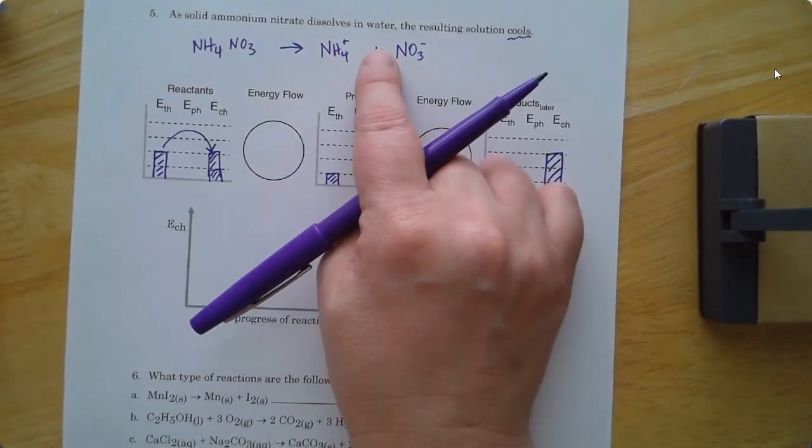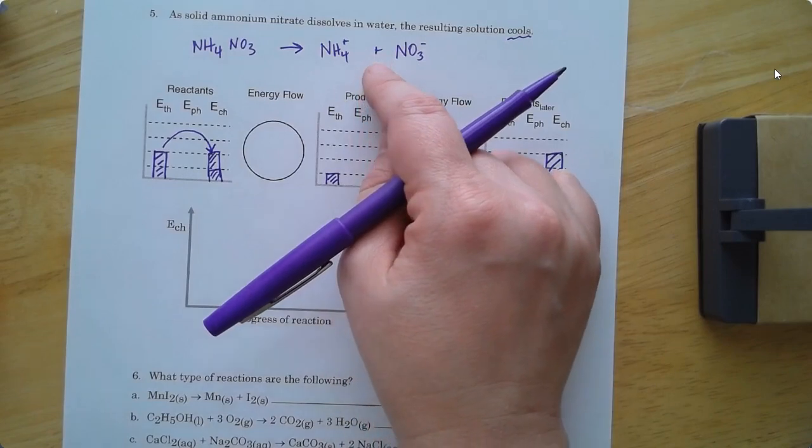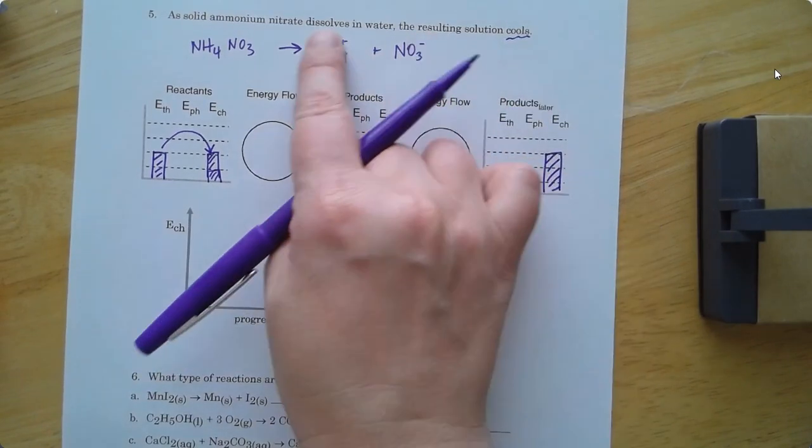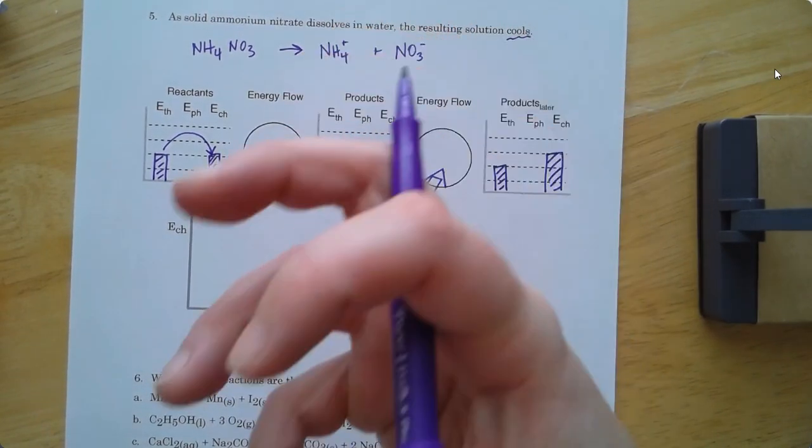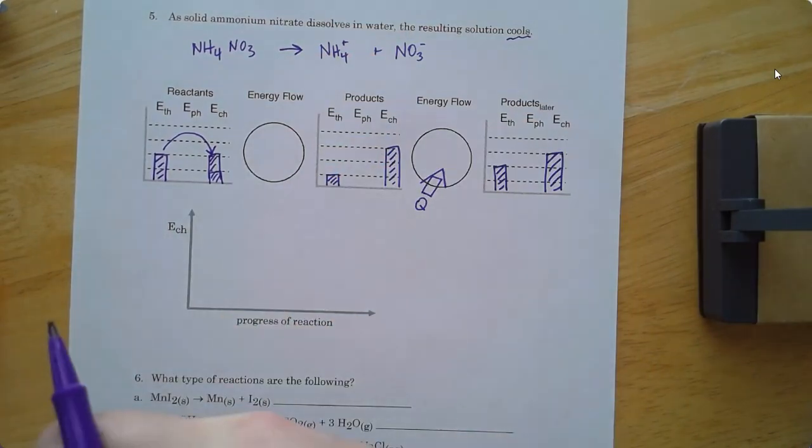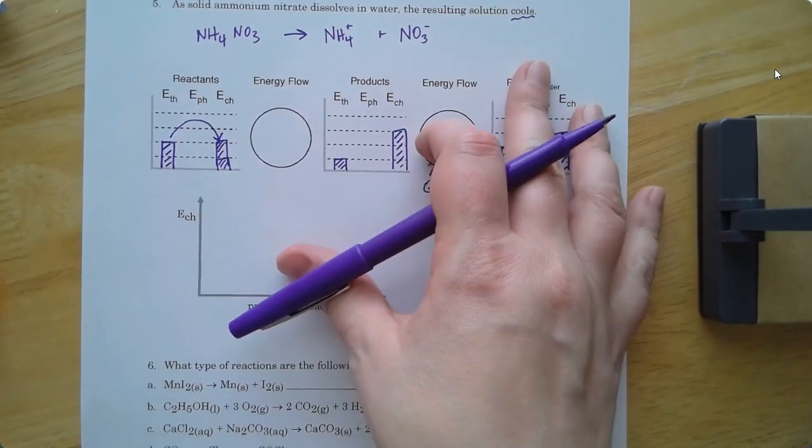That happens with rainfall as well. When rain droplets form, they're not ionizing like this. They're just water molecules that become associated with each other. And as that happens, it releases energy. It's kind of an interesting thing.